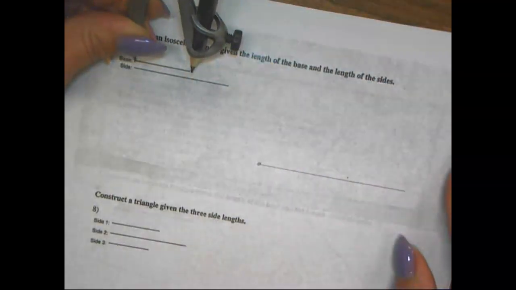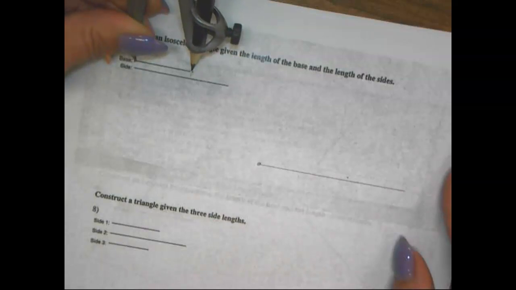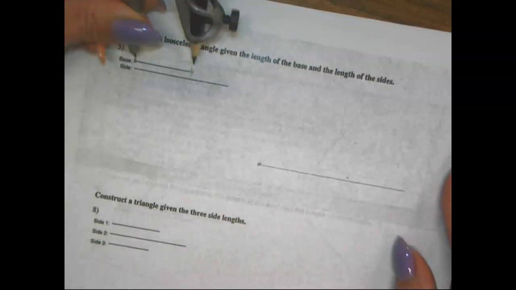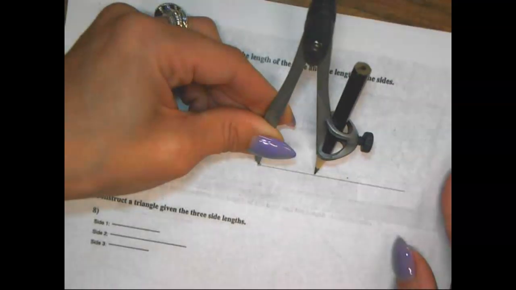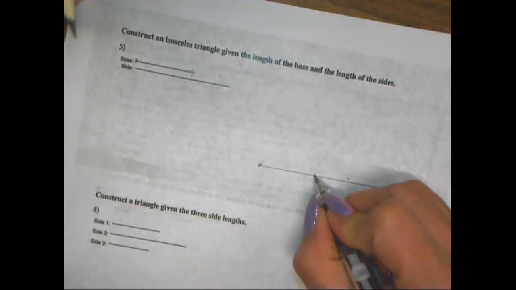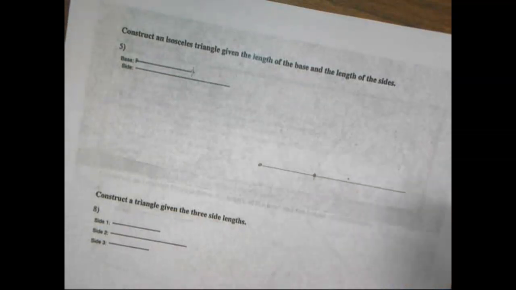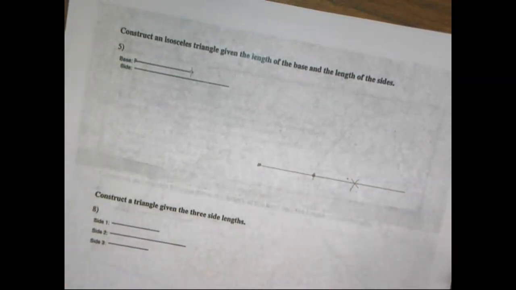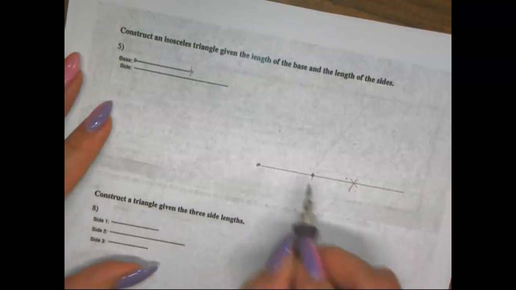So, copying a segment, review from earlier, I'm going to mark this length right here so that I know my compass is this exact width. So that means that my base right here is going to be that long. There's my base, okay, which means I don't need this over here, just using this piece right here.